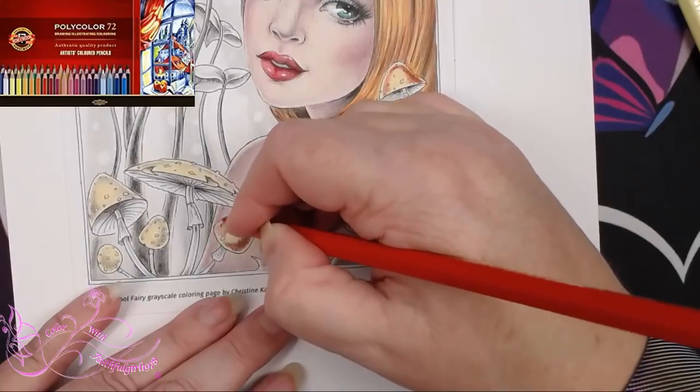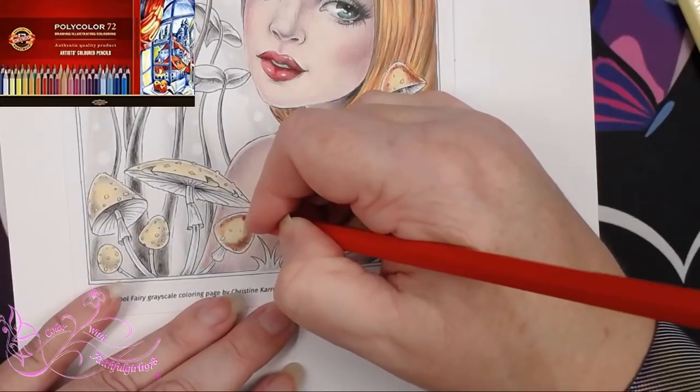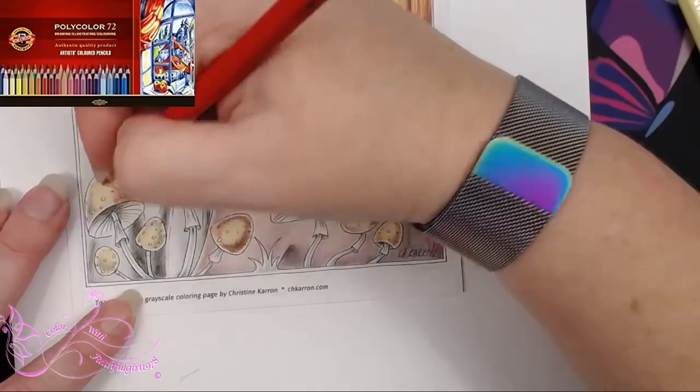Done a couple with my Holbeins now. I got to hit up the guy who sells them on eBay. There's open stock actually.